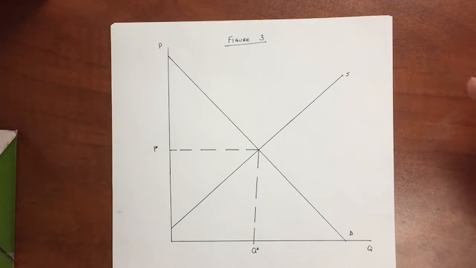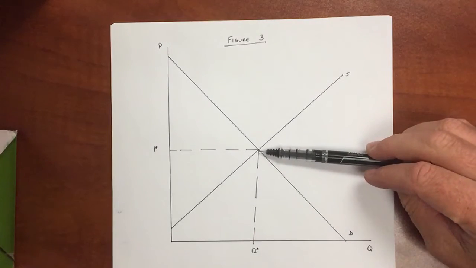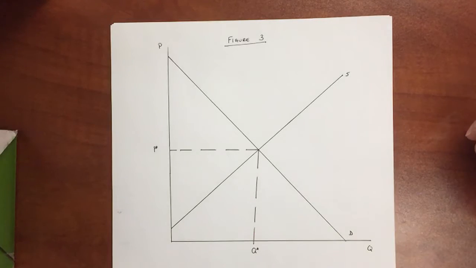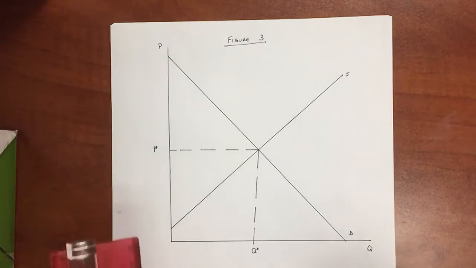But when we add a sales tax, you pay $1.06, that dollar plus 6 cents in sales tax. The seller takes $1.06 off your hands, but 6 cents of that goes to the government and they only keep $1. So that tax drives a wedge between the price that the buyer pays and the price the seller receives.